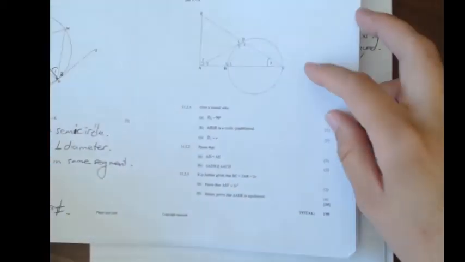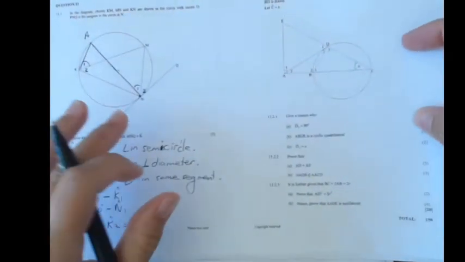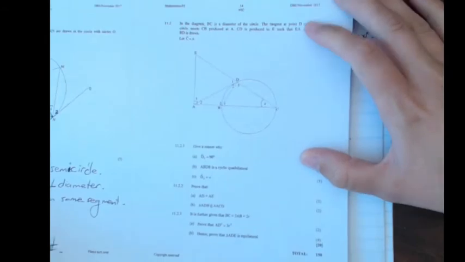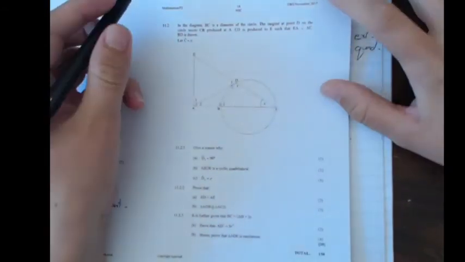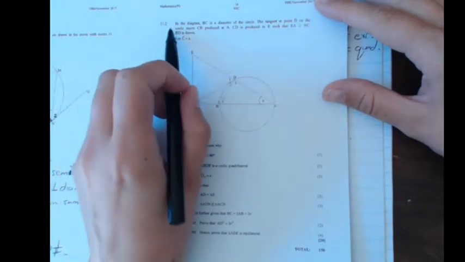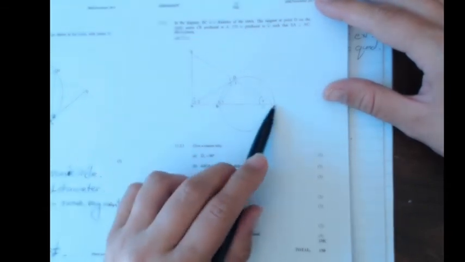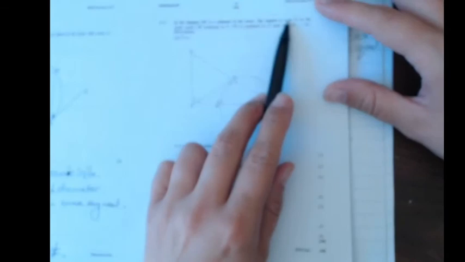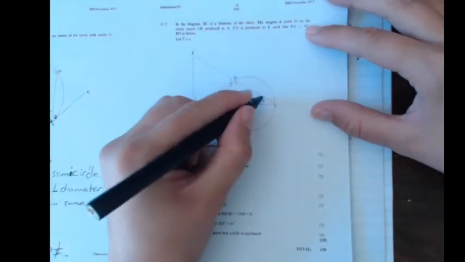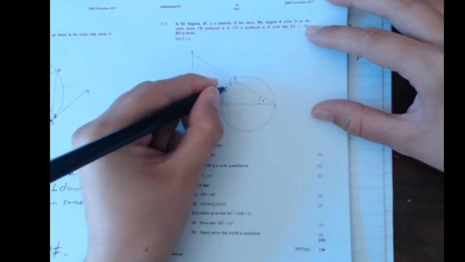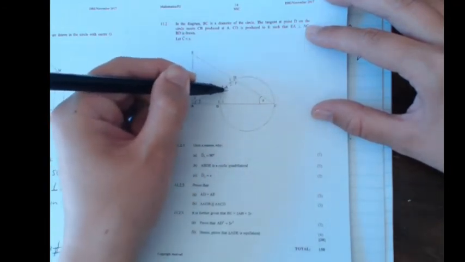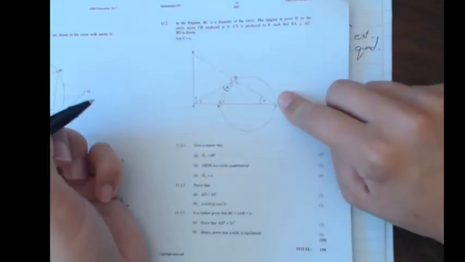Question 11.2. This is one of the examinable proofs. I mean, you must know these ones anyways, but yeah, it's sometimes just good to see them again quickly. So okay, question 11.2. In the diagram, BC is the diameter of a circle. The tangent at point D, there's a tangent. Now, if that's x, then this is going to be x because the angle between a tangent and a chord is equal to the angle formed on that chord.